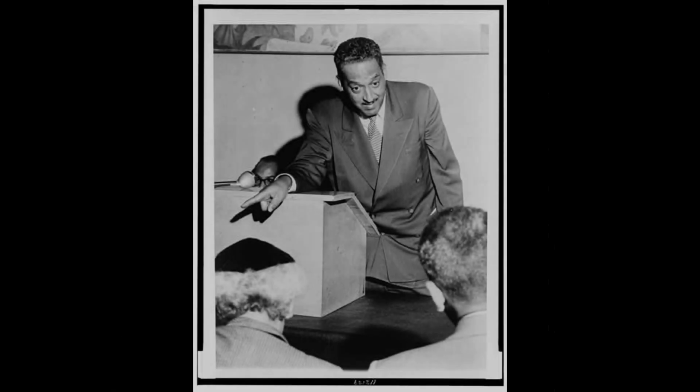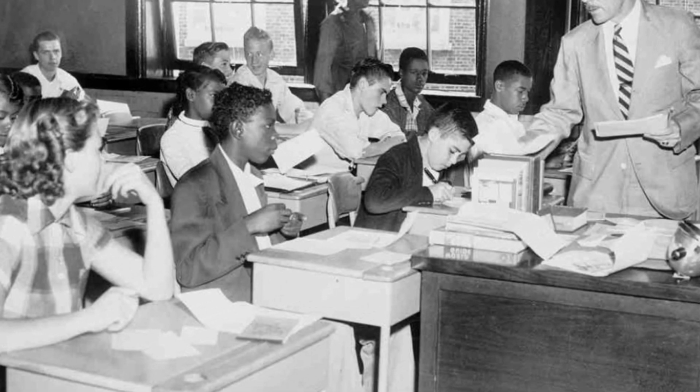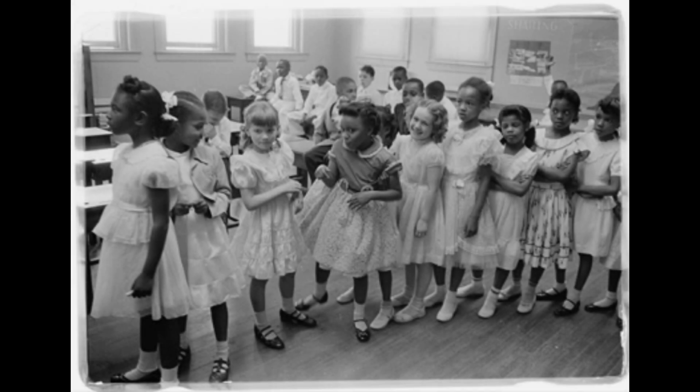civil rights cases. For students, the ruling was a moment of hope but also fear. African American students, especially in the South, were excited about the possibility of receiving an education equal to that of their white peers. But they were also afraid of the hostility they might face.